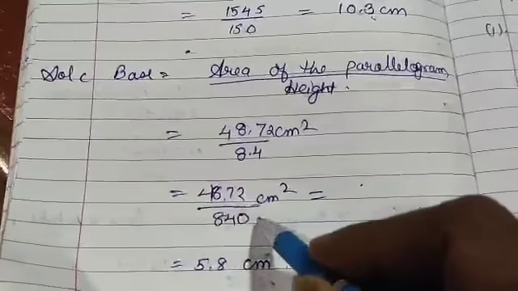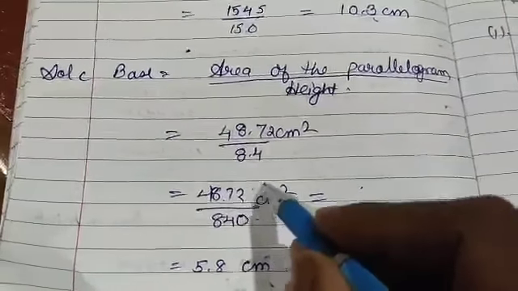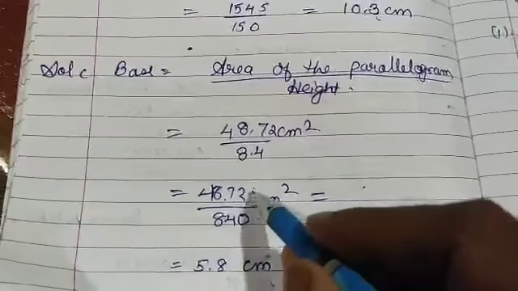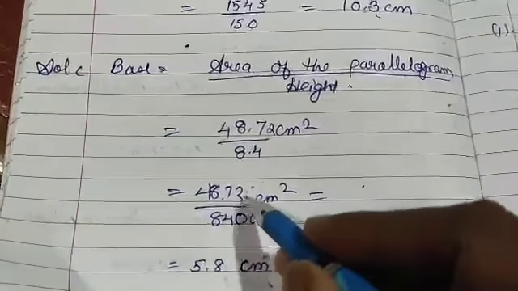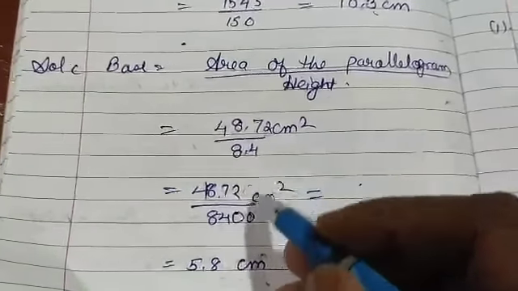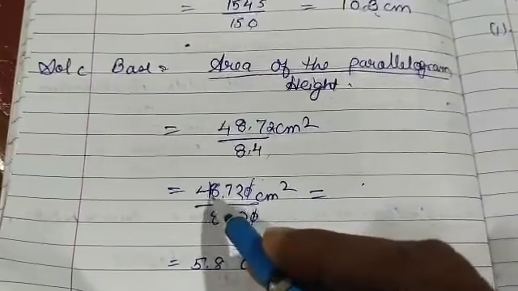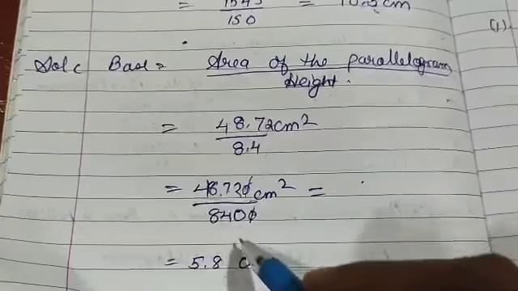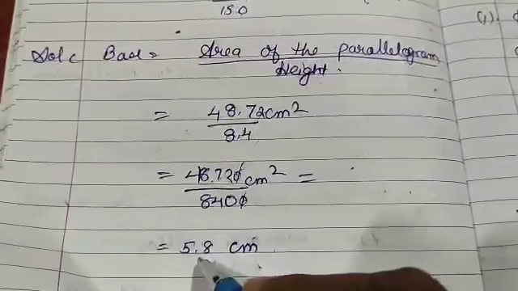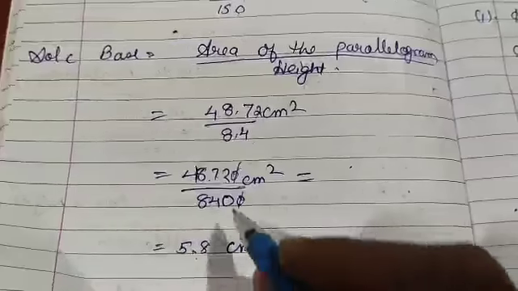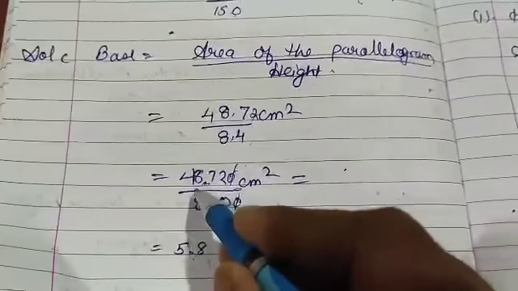See here, 20 will come downward and 10 will go up, and when you will do cancellation, 0 and 0 will get cancelled, and what is left? Now 4872 divided by 84. So when you will do cancellation, you will get 5.8 centimeter. Here there is no decimal.